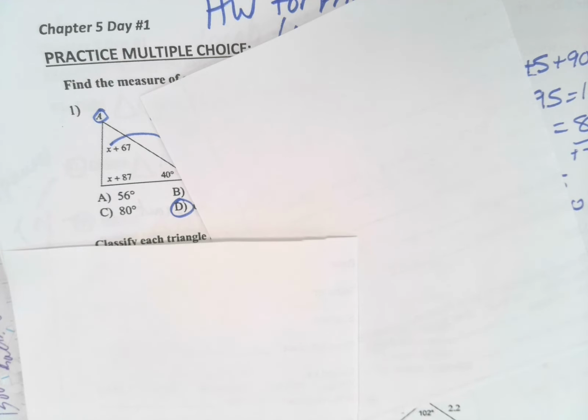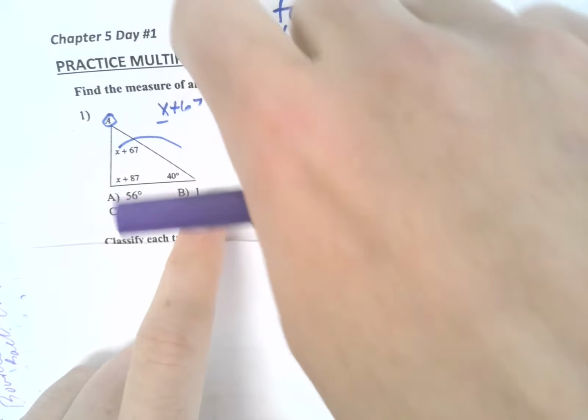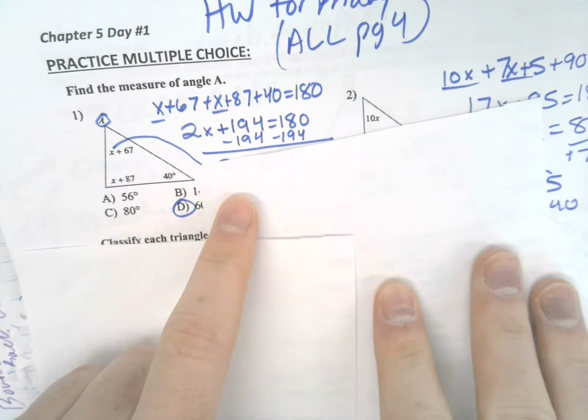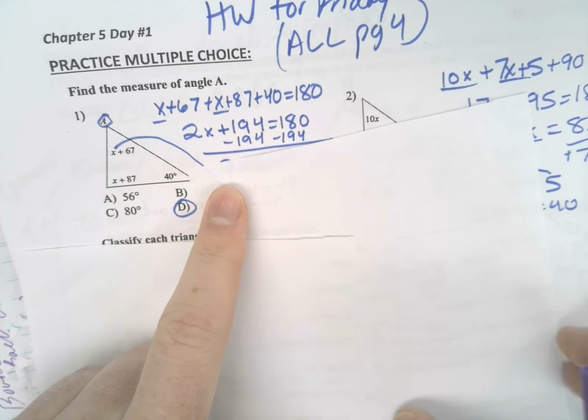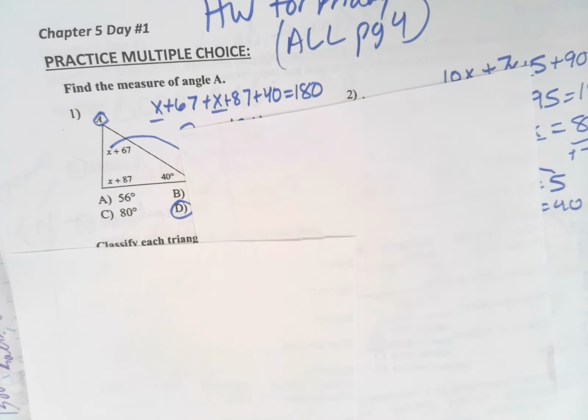Go ahead, Angel. You have to find x and then plug in. Yeah, so you find out what x is, and then you plug that back in, plus 76 to find A. Now, how did you find out what x was? Added the x plus 57 plus x plus 87 plus 4. Mm-hmm. And what does that all add up to be equal to?